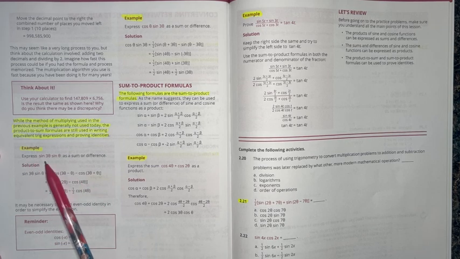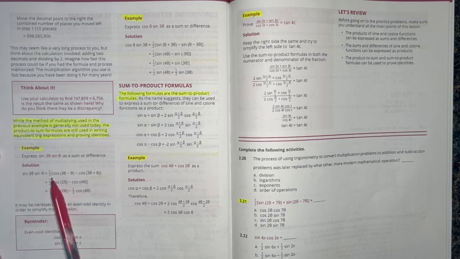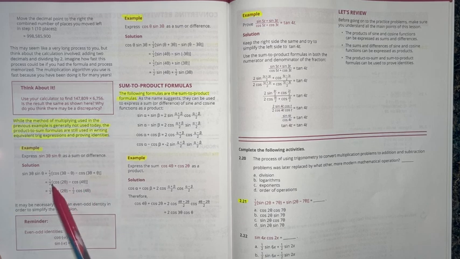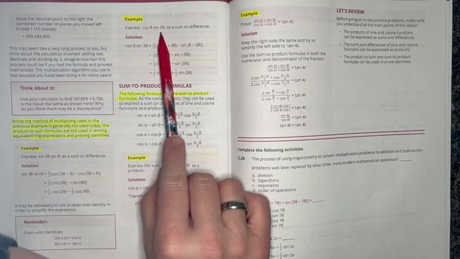So they want us to express the sine of 3 theta times the sine of theta as a sum and difference. And so we set up the formula. We put in our A angle and our B angle into each of the spots, and then we actually just combine, right? So 3 theta minus 1 theta is 2 theta. 3 theta plus theta is 4 thetas, right? And then that's as far as we can go. They distributed the 1/2 through, and that's as far as we can go because we don't know what theta actually is, right?